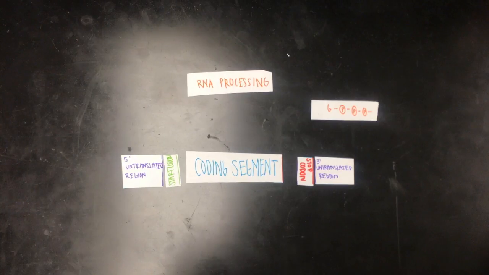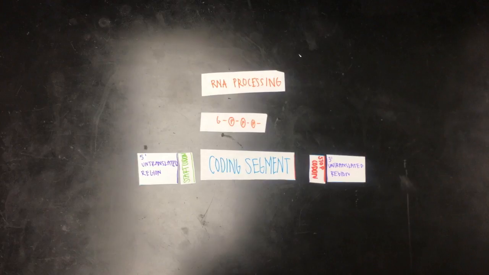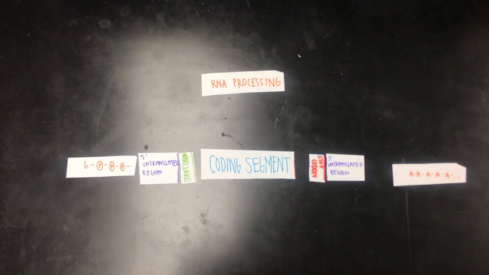RNA processing begins with alteration of the ends of the RNA. A 5' cap consisting of a modified guanine nucleotide is added to the 5' end. A poly A tail made of 30 to 200 adenine nucleotides is added to the 3' end. Next, portions of the coding segment that do not actually code for proteins are removed.